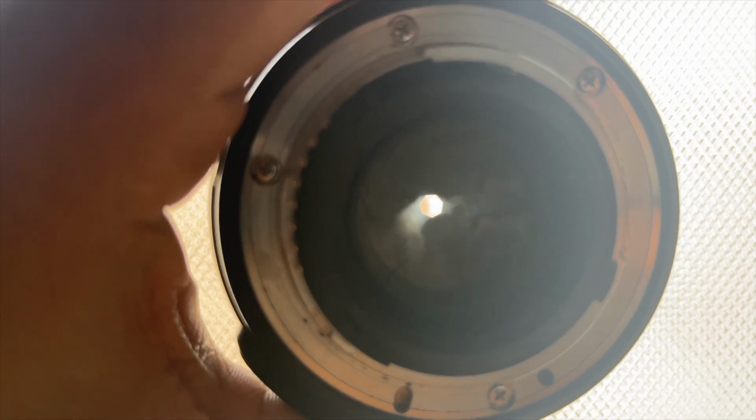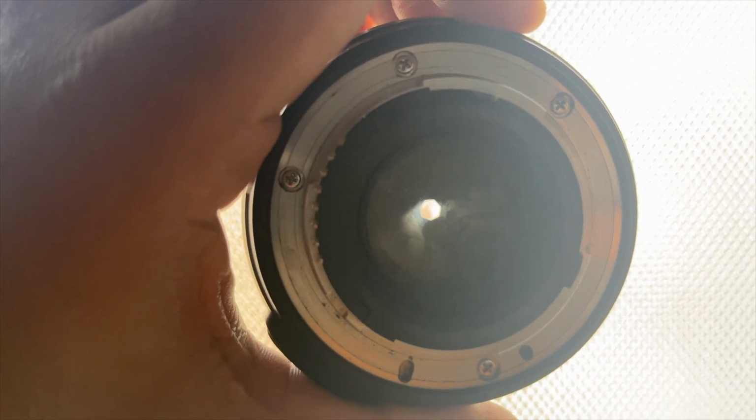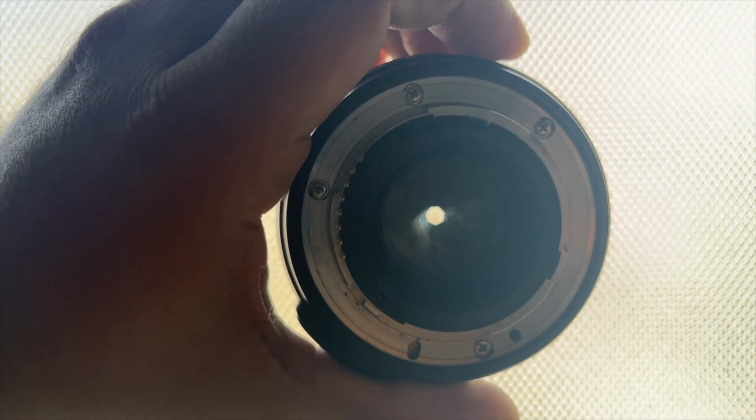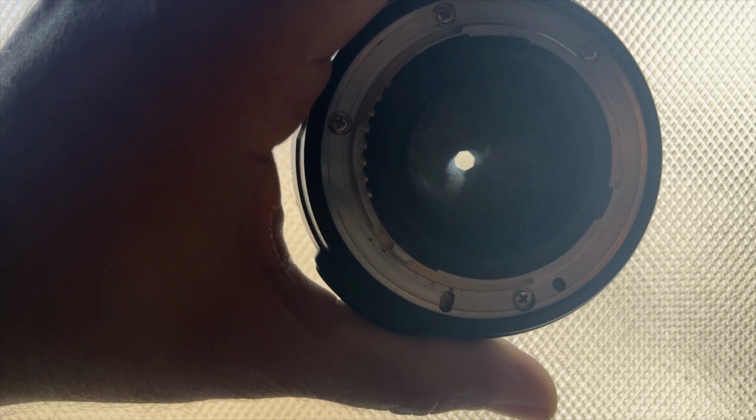Now the bigger the number, which is f32 if I say, the smaller the hole, which lets in very little light, while the bigger the hole, the smaller the f number. So if I say f1.8, the hole in the lens of the camera is really big, which lets in a lot of light.